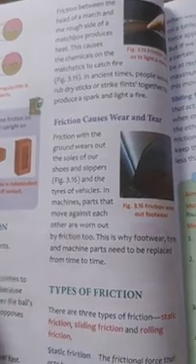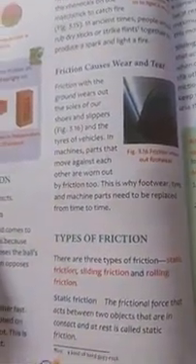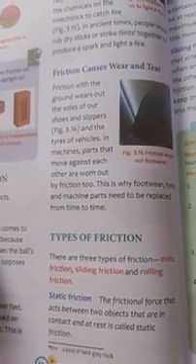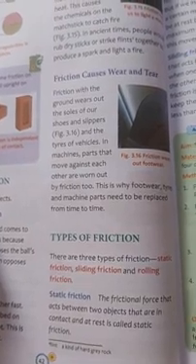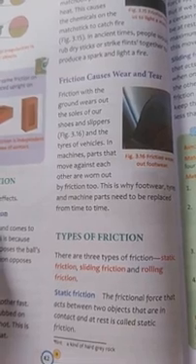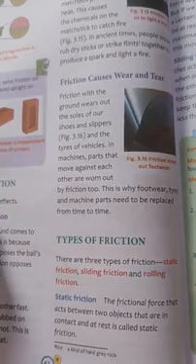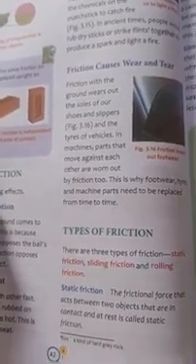So what are the various types of friction? There are three types of friction. Number one is static friction, then sliding friction and rolling friction. Now, static friction: the frictional force that acts between two objects which are in contact and at rest is called static friction.